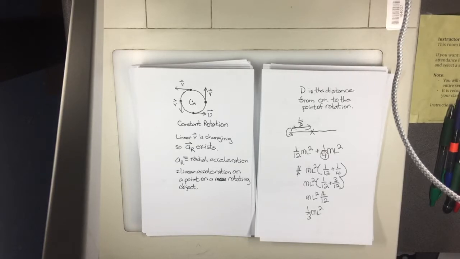So if you have an object that's rotating, there are points on that disk which are moving in all sorts of different directions. That point at one time is going straight up. Another time it's going straight left. Another time it's going straight down. So it is accelerating. This acceleration is called radial acceleration.